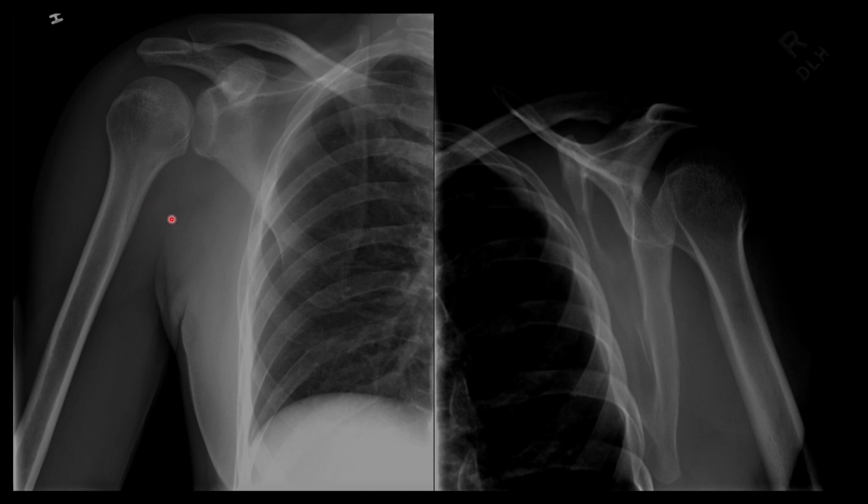At first, it might be hard to notice anything wrong in the AP view, although in the Y view, we clearly notice how the head of the humerus is not correctly aligned as it should be. As we talked about earlier, the head of the humerus should be centered within the Y, and it's clearly not centered. So this is an example of posterior dislocation because the head of the humerus is going this way. If it was going this way towards the ribs, it would be an anterior dislocation.